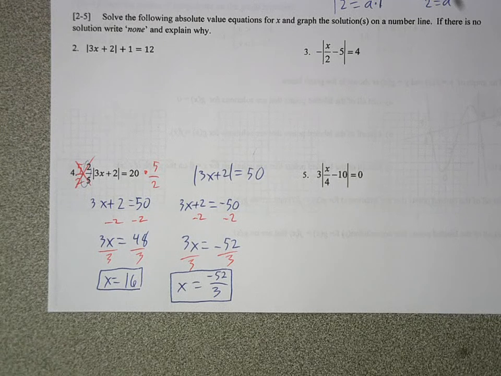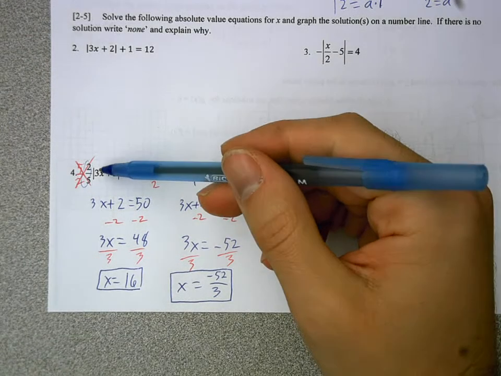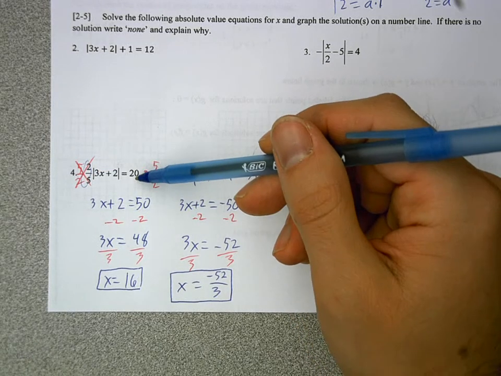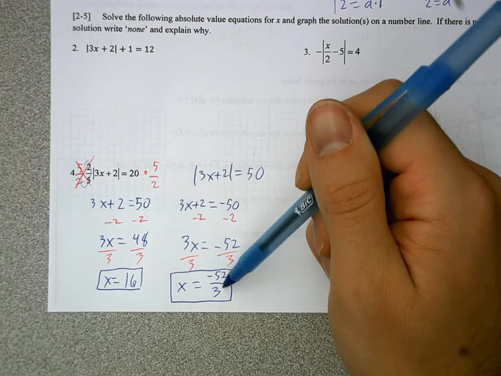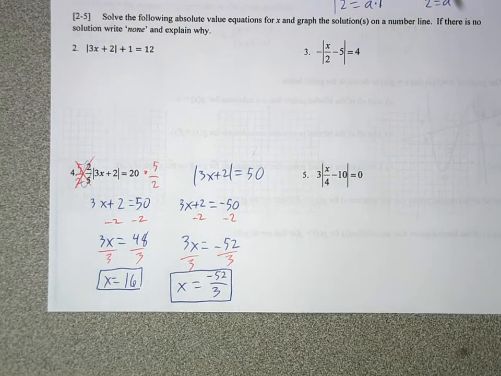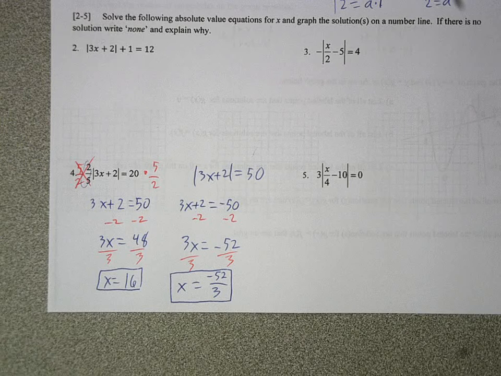You can plug in the points, and if it works, so if I put 16 in, 3 times 16 is 48, plus 2 is 50, 50 times 2/5 is 20. So it works. And I should get the same thing if I put in negative 52 over 3. Both of these should work. It should be the only 2 that work. So if you plug in something on one of the options and it doesn't work, it's not the answer.